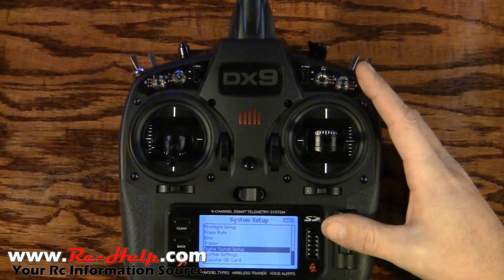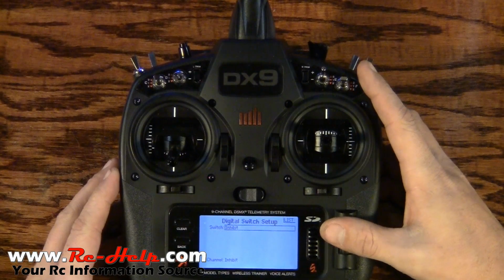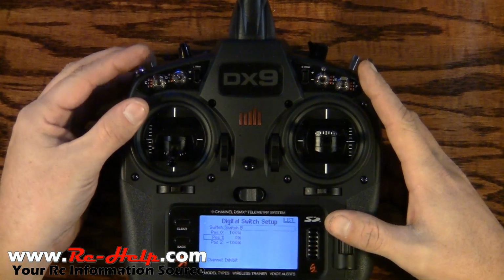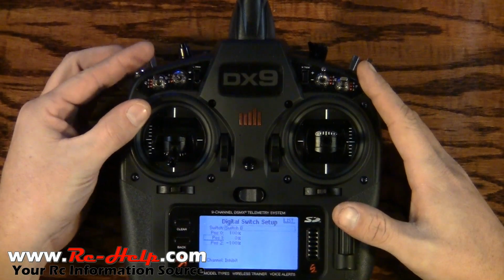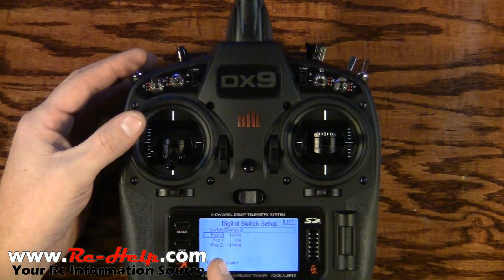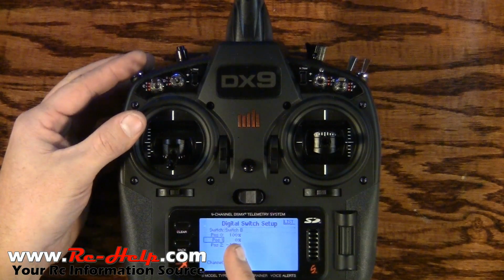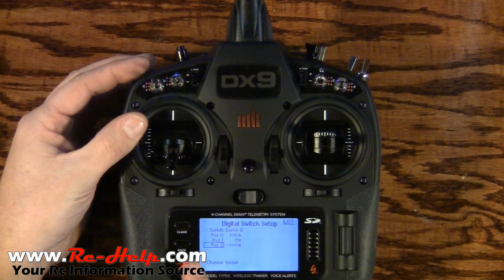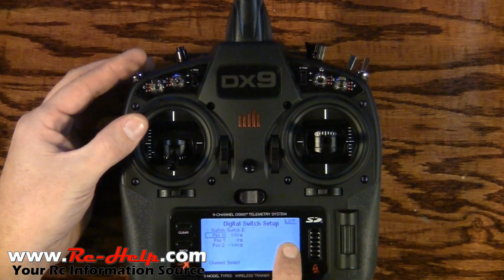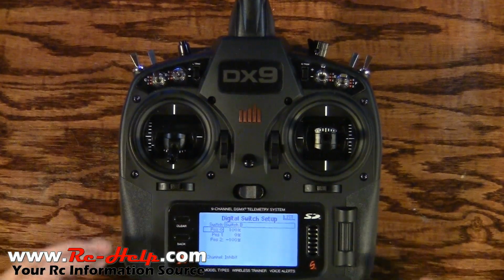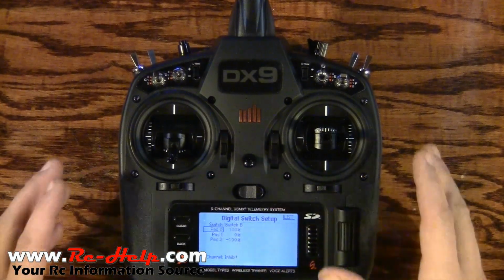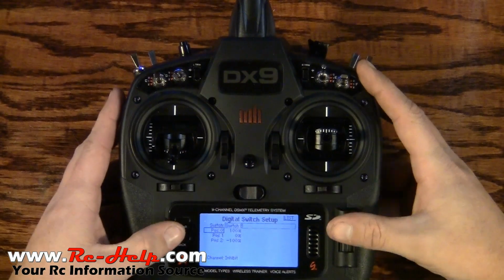Alright, your digital switch setup, you can go in here and say switch B. You're going to have 3 positions. On your monitor menu, it's going to show on position 0, 100%, 0%, negative 100. That's basically going to take that little dial from here to here to here. If you need to adjust this, you can go in. This is more of an advanced menu. I just want to kind of explain it to you. We're going to get more into this in the advanced setup.